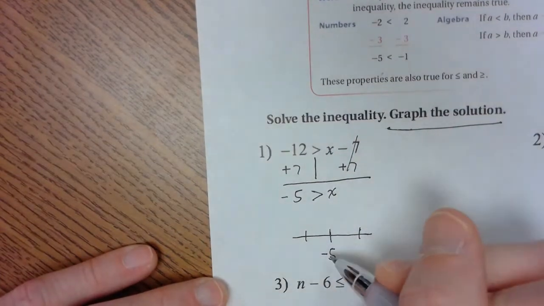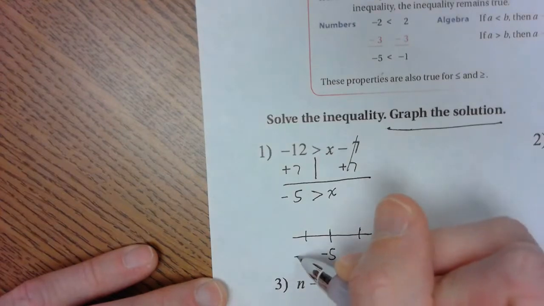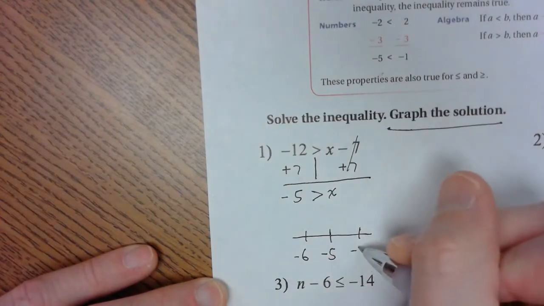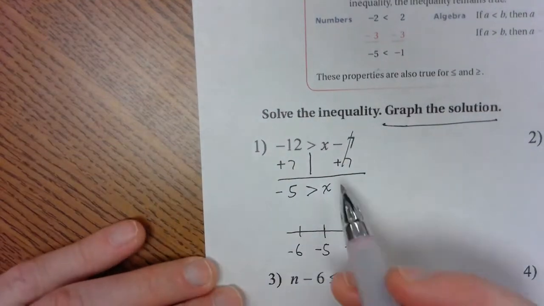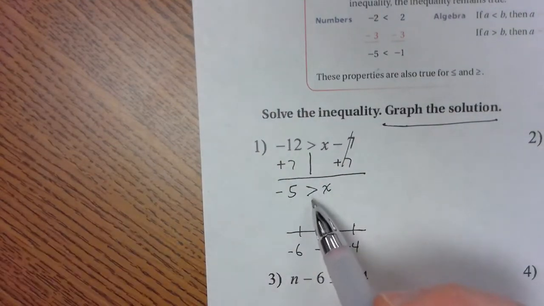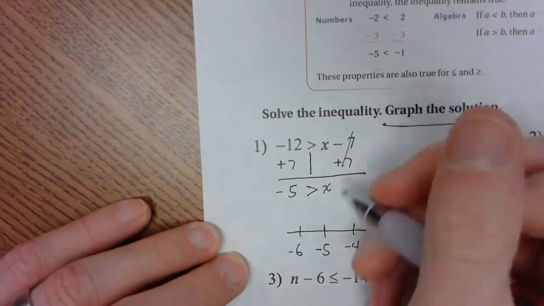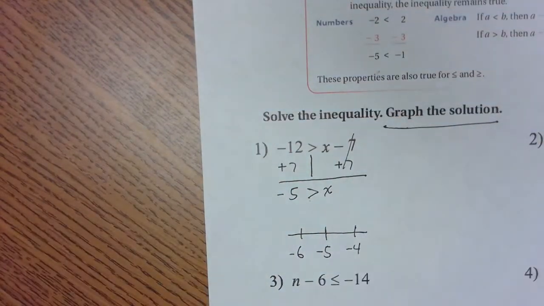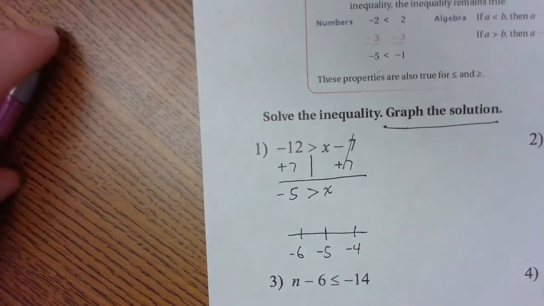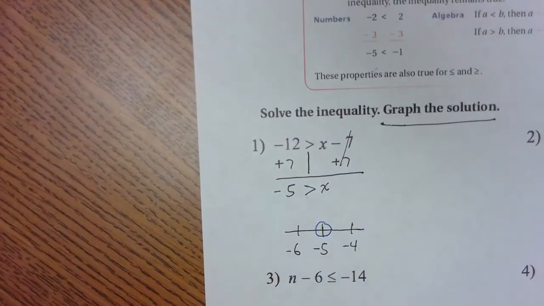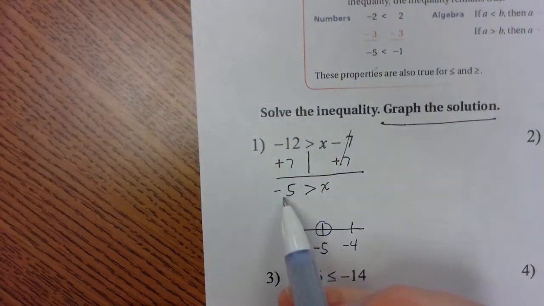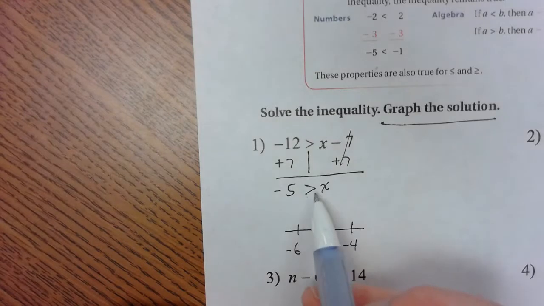So what's one less than negative 5? It's negative 6. One greater than is negative 4. Now, if it does not have an or equal to sign, I'm going to put an open circle on negative 5. Now, I'm going to do this with a different color, just so it's a little bit easier to see. So open circle, and it says negative 5 is greater than x.